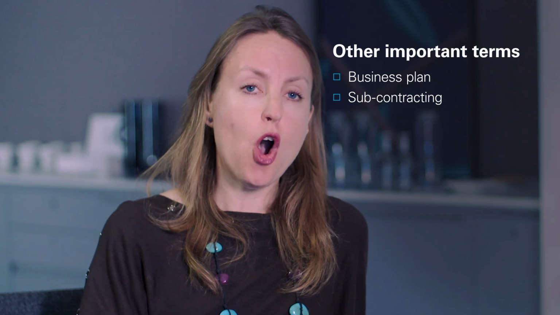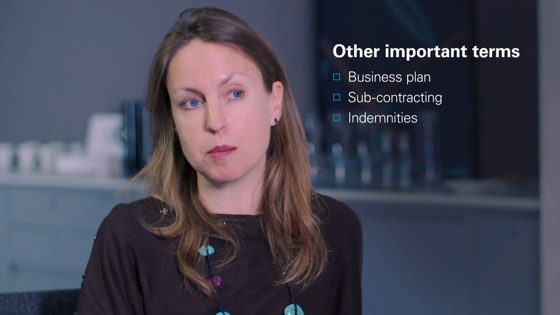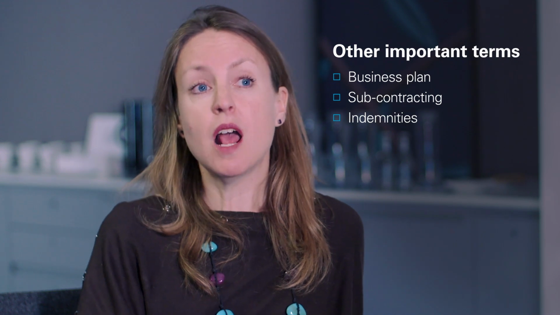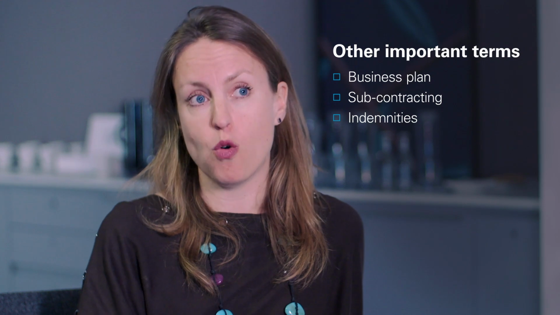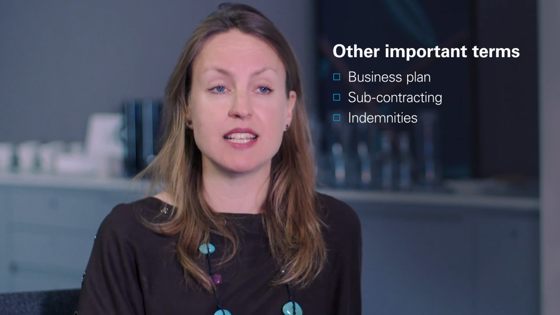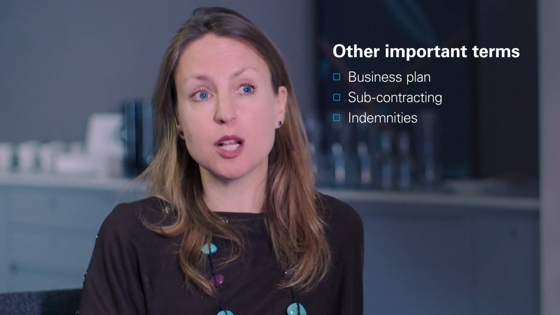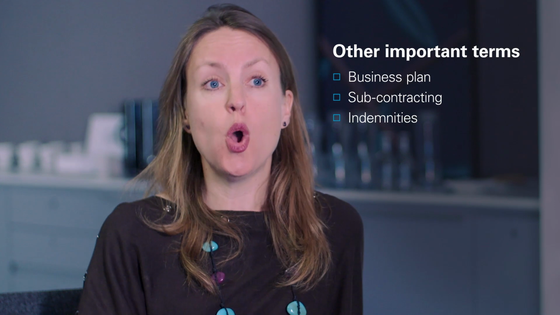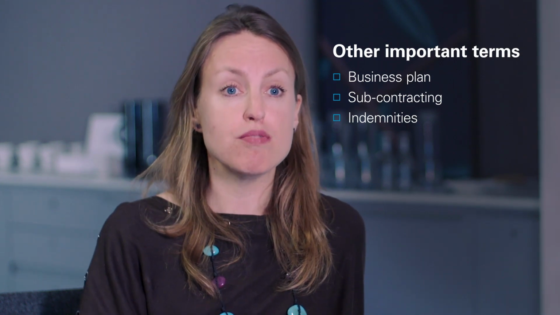It would be quite common for mutual indemnities to appear in an asset management agreement. This would mean that the asset manager would expect to be indemnified for performing the services it's obliged to provide under the terms of the asset management agreement, and likewise, the capital provider or the JV entity would expect to be indemnified if the asset manager was to breach its obligations under the asset management agreement.